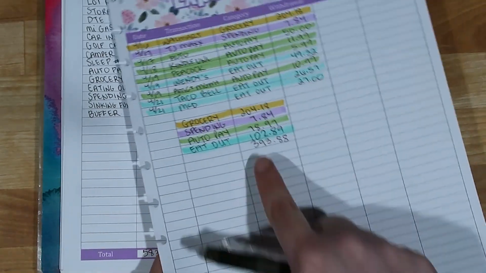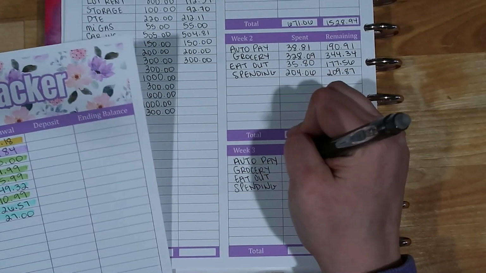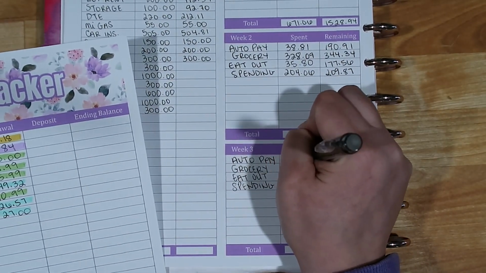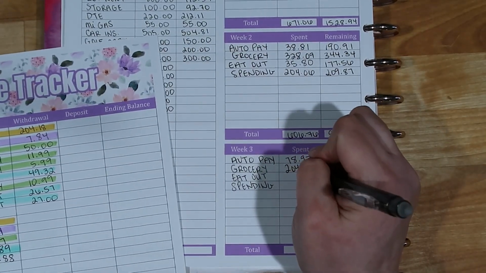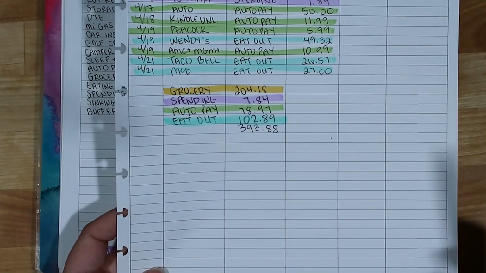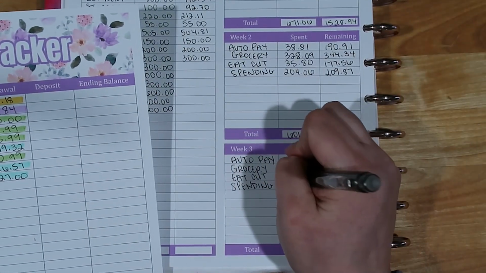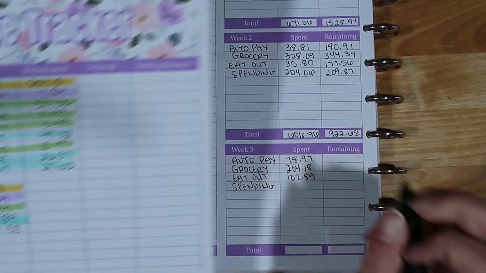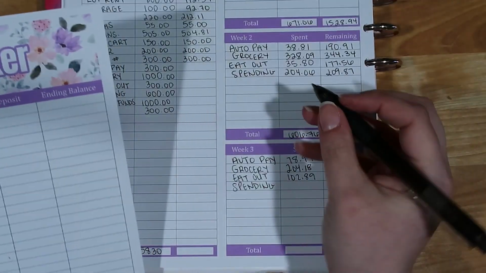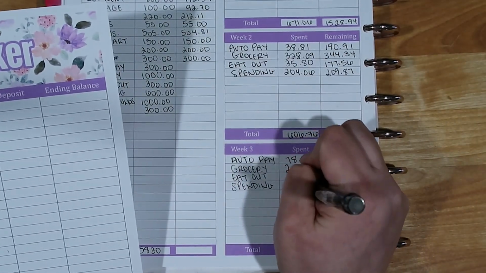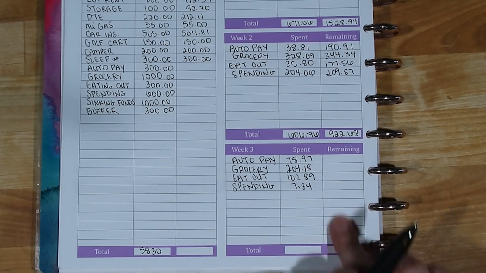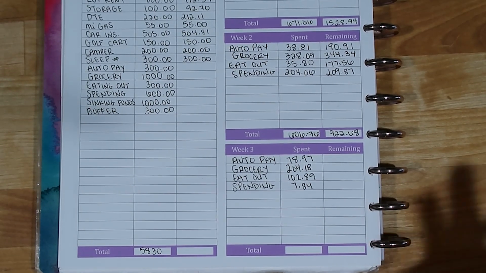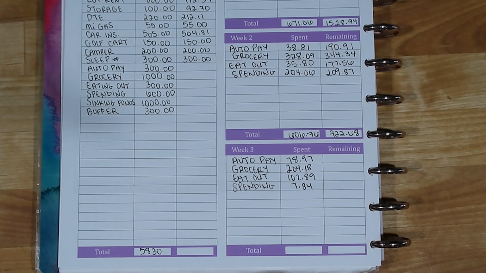I'm just going to take these numbers and transfer them here. So for auto pay, we spent $78.97. For grocery, we spent $204.18. For eating out, $102.89. And for spending, $7.84. Easy peasy. So now let's figure out what we have remaining for the last week of the month in each of these categories.